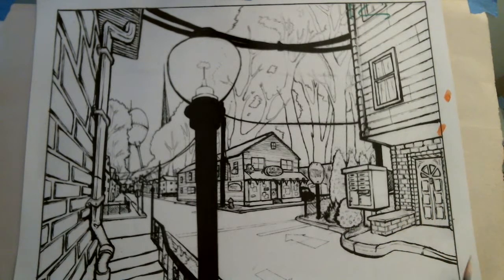So we're just going to look at this. This was actually done quite some time ago. So yeah, I'm looking at it and I'm hating it now. So it'll be nice and therapeutic to scribble all over it.